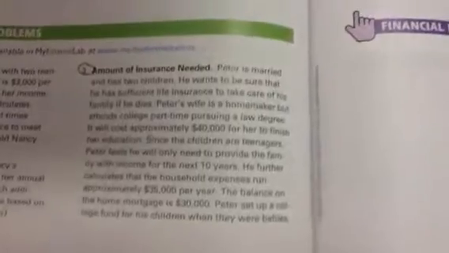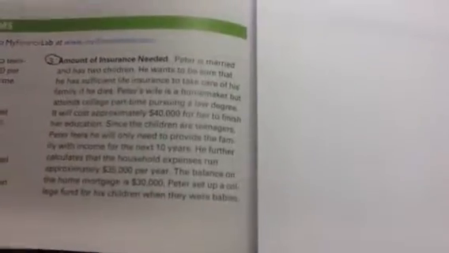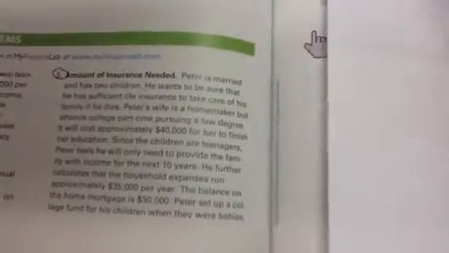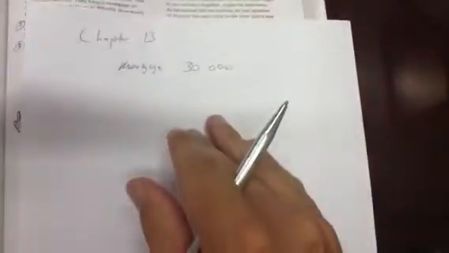Okay, so this is page 392 and 93. So what do you have to worry about? Well, you've got some one-time expenses here. We've got the mortgage balance is down to $30,000. That's good, but that needs to be paid off.